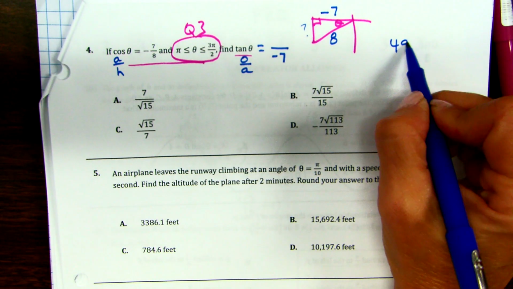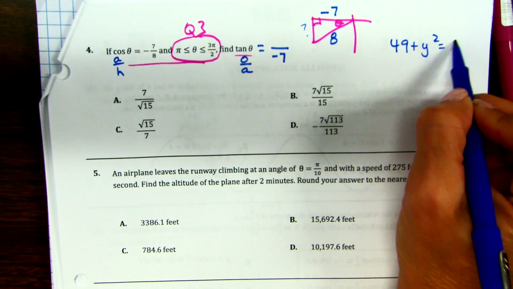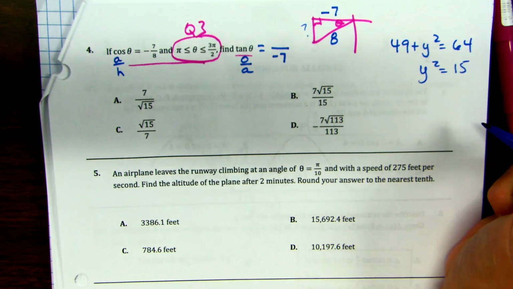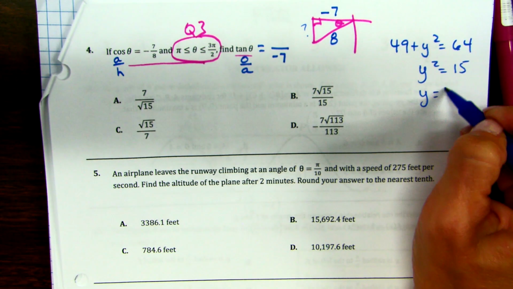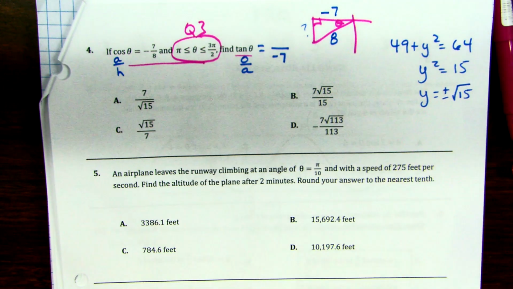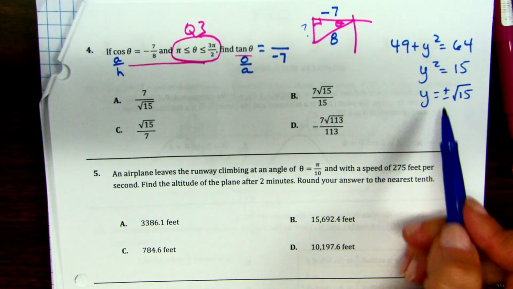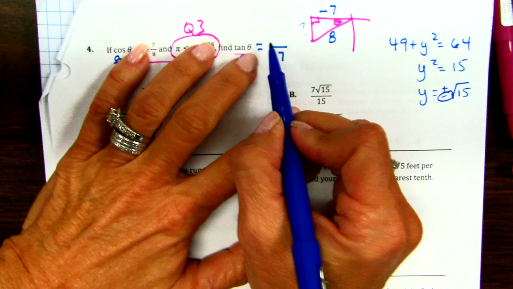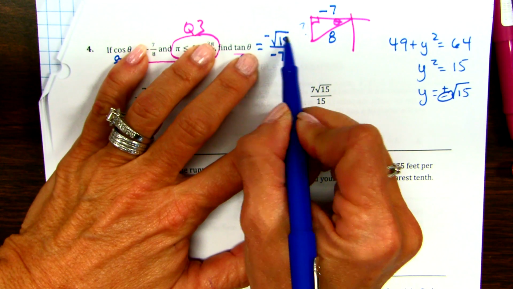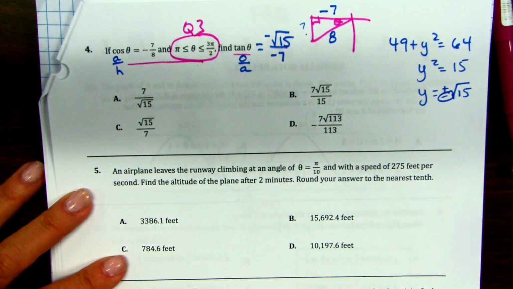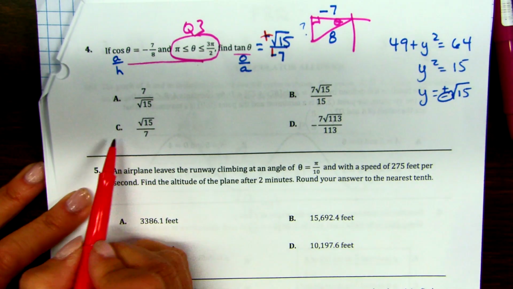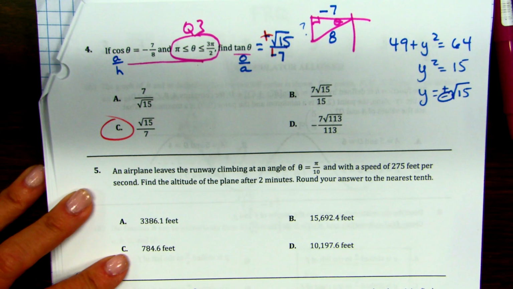Negative 7 squared is 49. 8 squared is 64. Subtract, this is calculator active, 15. Square root of both sides, plus or minus the square root of 15. And again, you decide on your sign by where we are. So when we go down, we are negative. So there is my numerator, opposite side. And 2 negatives make a positive. And our answer is... Okay? Good?